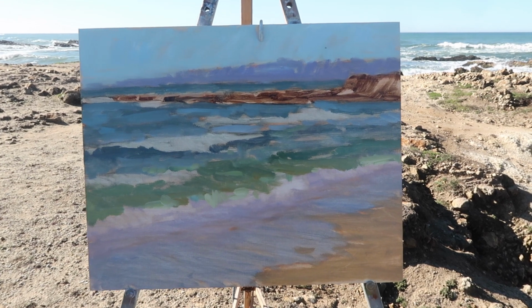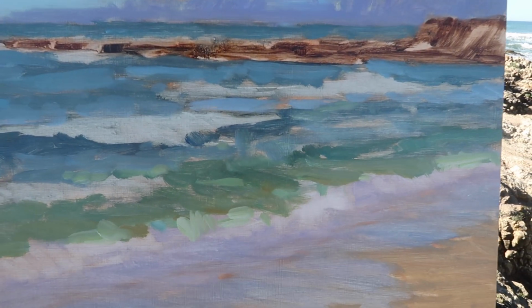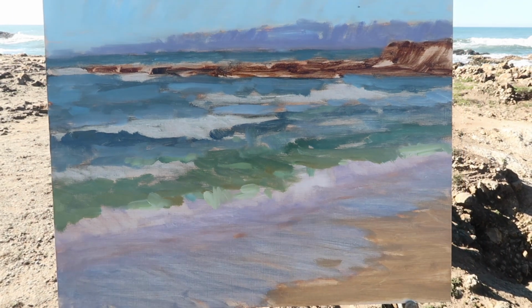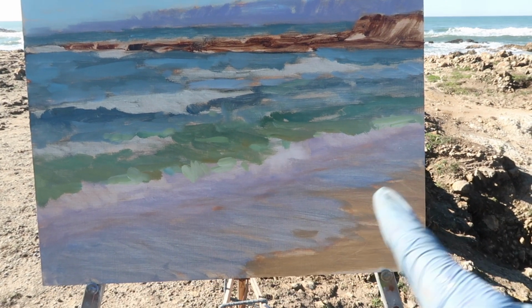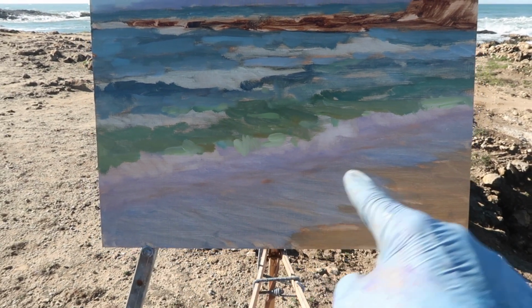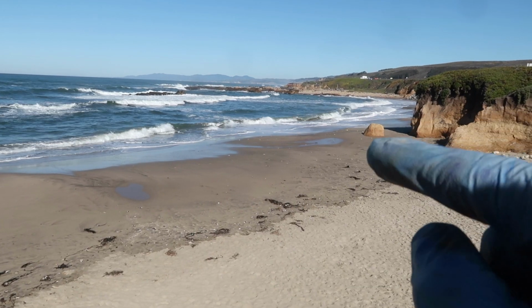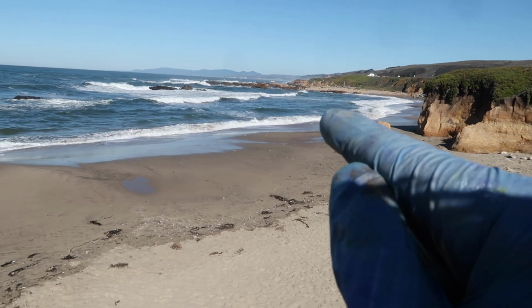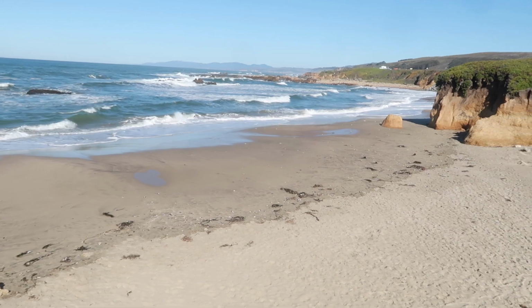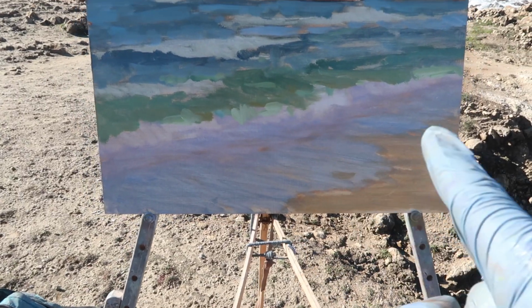So I've just been playing around with color and paint application, and I like the patterns I'm seeing here, but I do need to add some white water to break up this area in here. As the waves come in and then the water goes back out, there's kind of a bright leading edge along the really shallow water. So I need to capture that. That'll sort of help to break up this area.